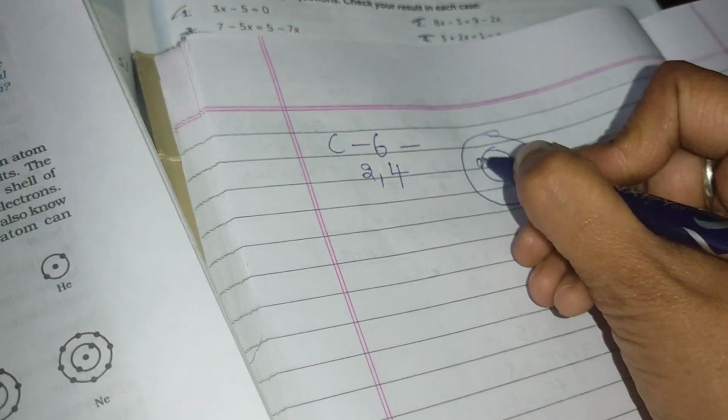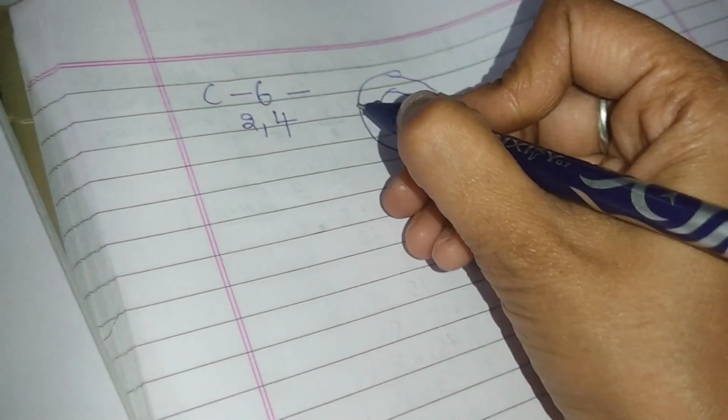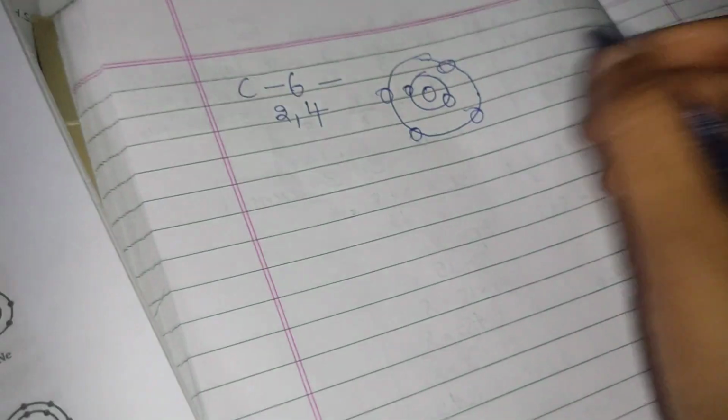So we can write the K shell, it's a nucleus, and 2 electrons in the K shell and the remaining 4 electrons in the L shell. Like this we can write.